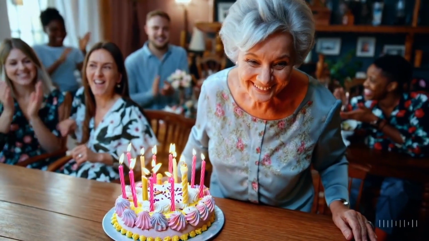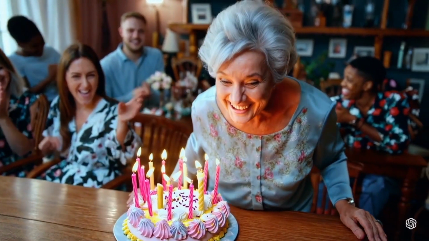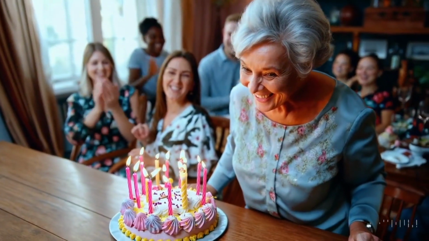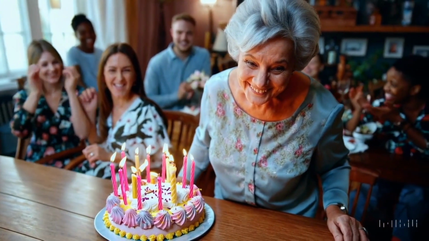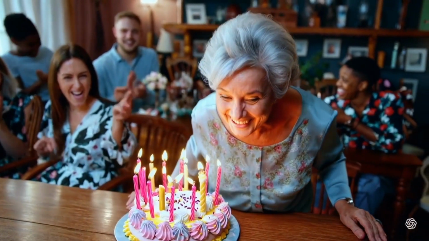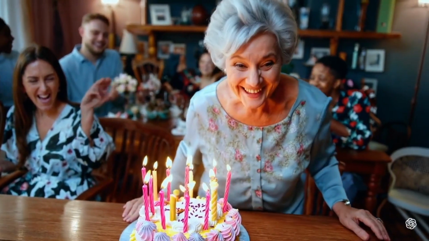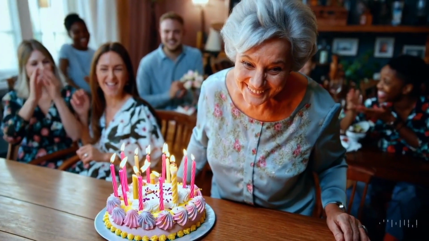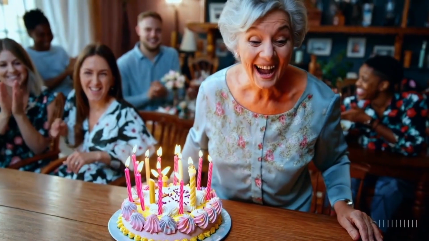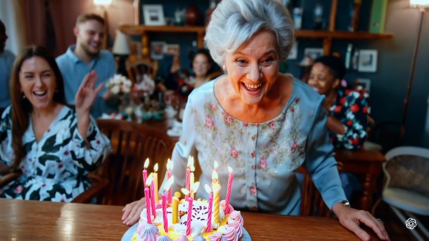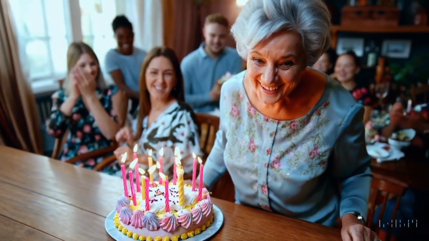She leans forward and blows out the candles with a gentle puff. The cake has pink frosting and sprinkles, and the candles cease to flicker. The grandmother wears a light blue blouse adorned with floral patterns. Several happy friends and family sitting at the table can be seen celebrating, out of focus. The scene is beautifully captured, cinematic, showing a 3/4 view of the grandmother in the dining room. Warm color tones and soft lighting enhance the mood.